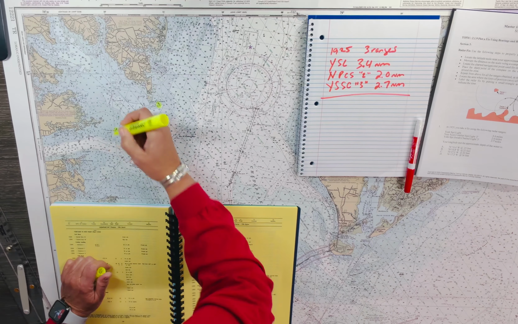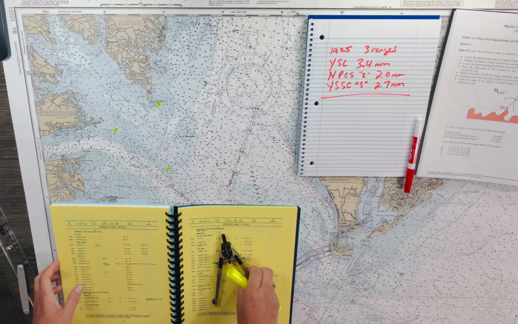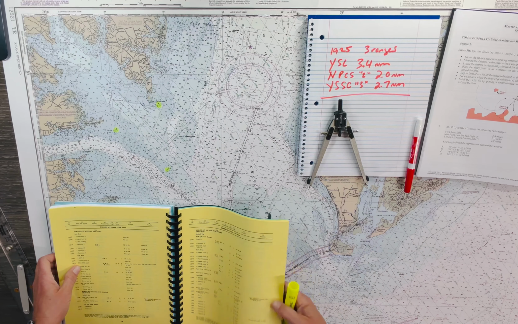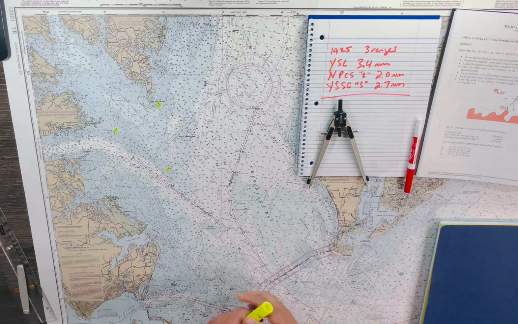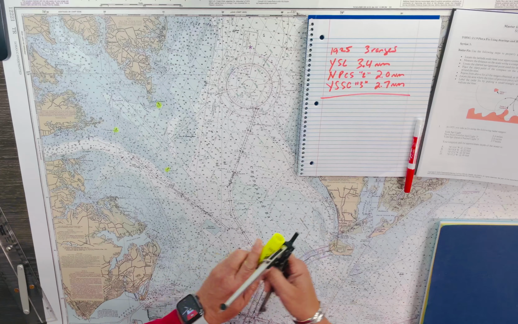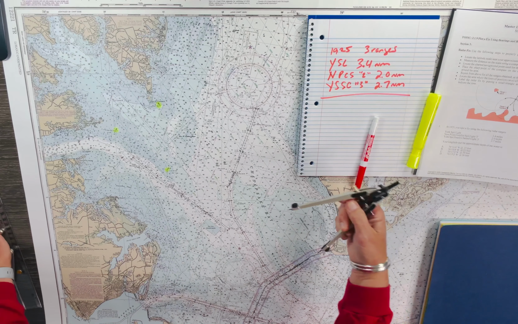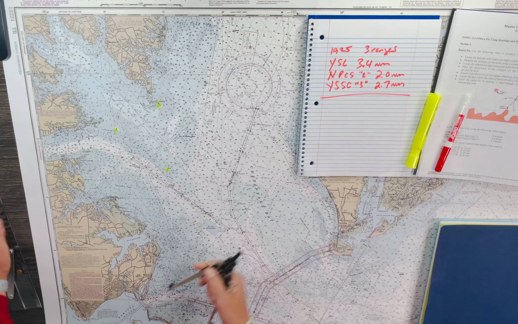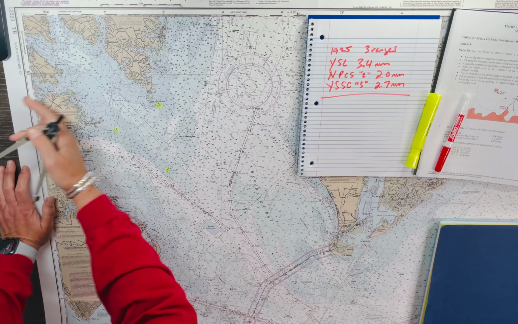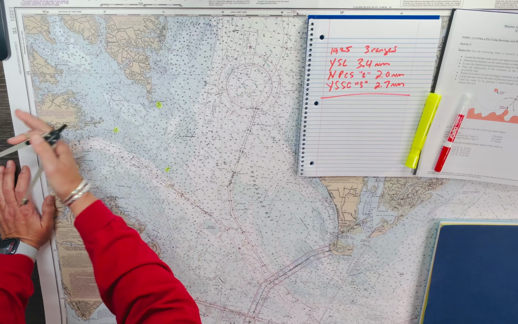So when you're looking for your points, I mean, generally they're going to be all in the same area. So now we've identified our points, and we're going to go ahead and do our plotting. Now remember, you always use the latitude scale for measuring distance, and always kind of stay in the area that you're working with.